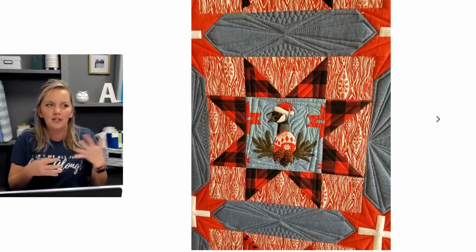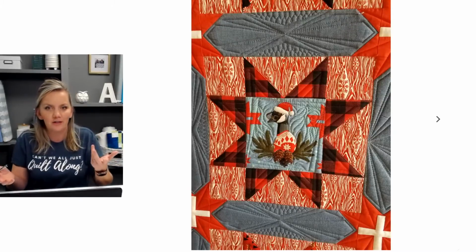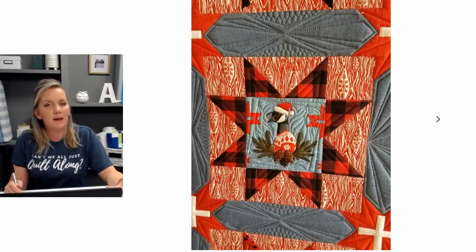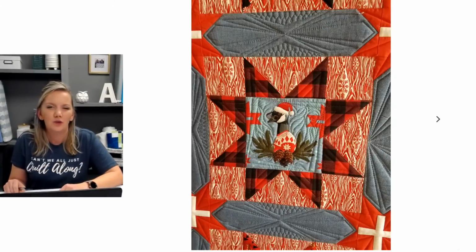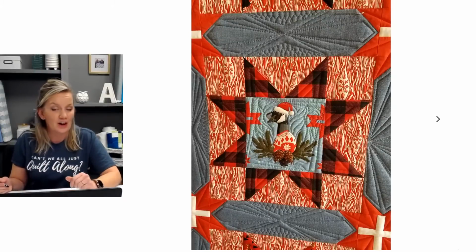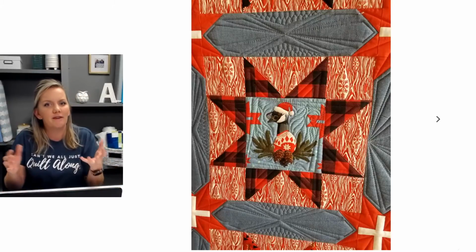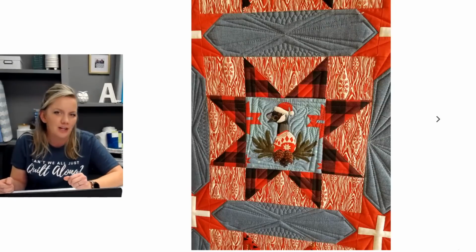So when it comes to using rulers, or the ratio of rulers to free motion, it totally depends on the quilt. Sometimes I get into a phase where I use a lot more rulers and sometimes I don't. It just depends on what's going on at the time. But for the most part, I love to use rulers and free motion interchangeably. I love to change it up just because it makes it a little bit more interesting.